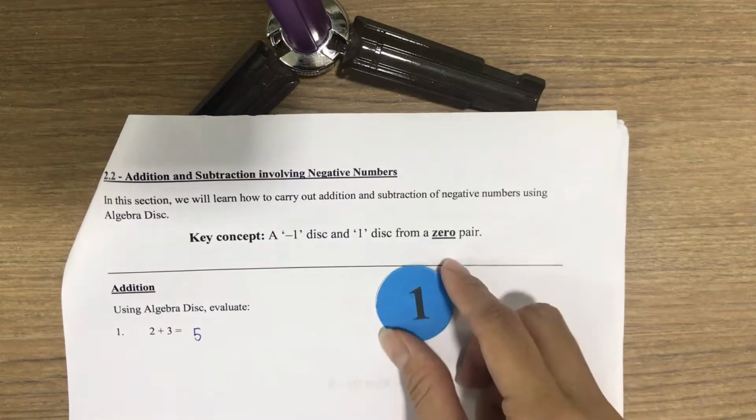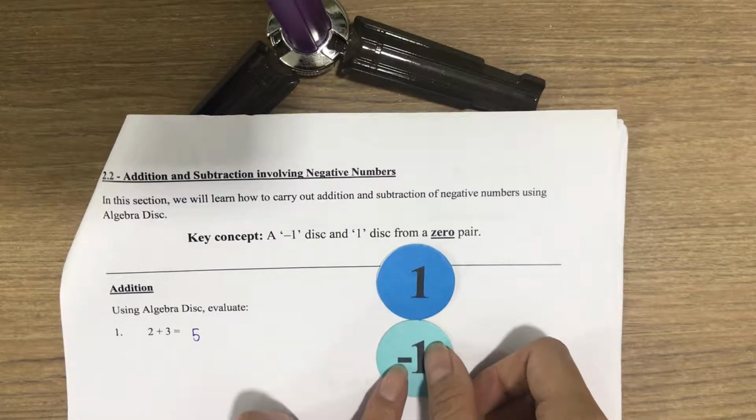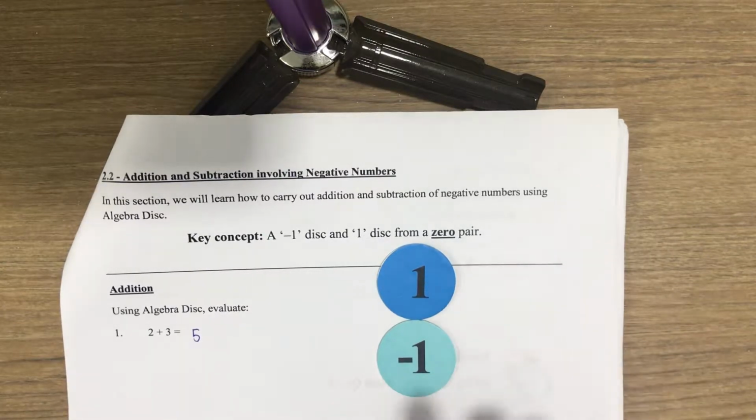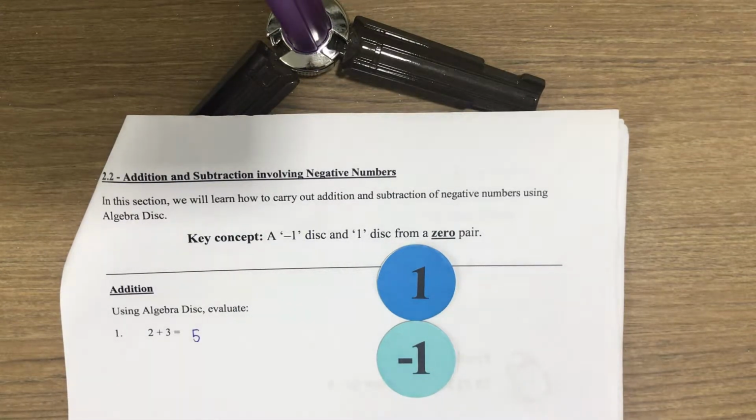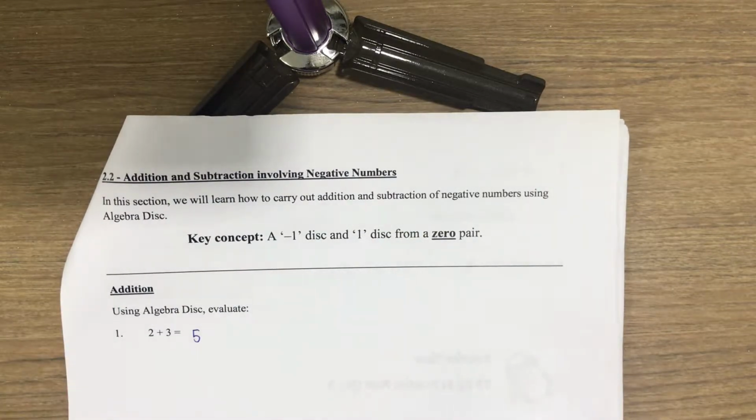When we put a 1 and a negative 1 together, I'm going to read it as 1 plus negative 1. So you realize that the answer that you will get is 0. So I'm going to move this away. So this is a 0 pair.